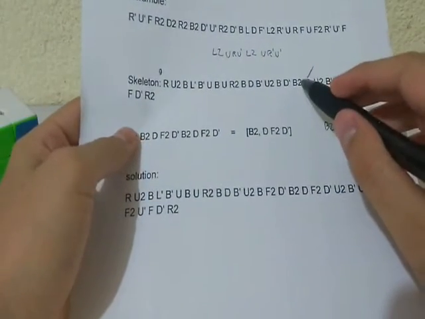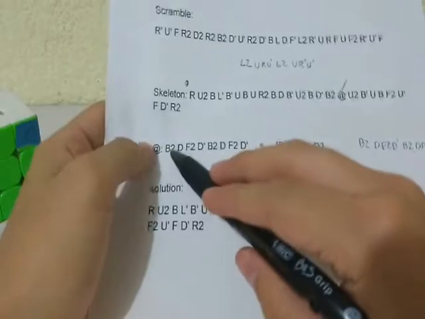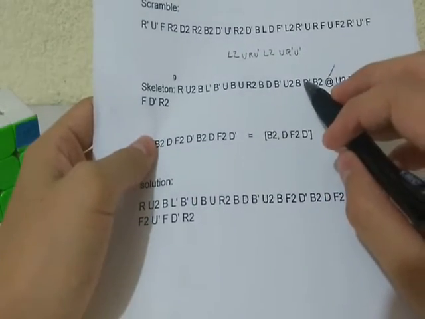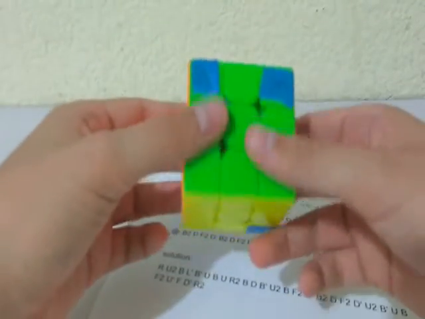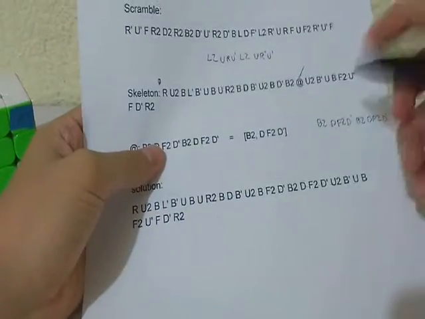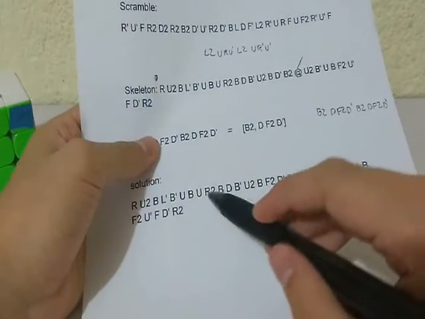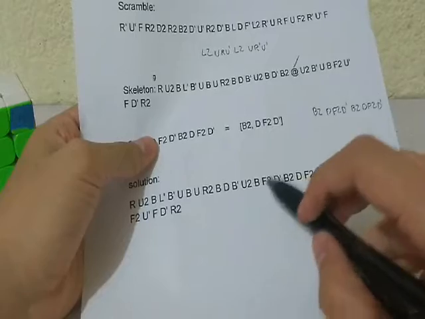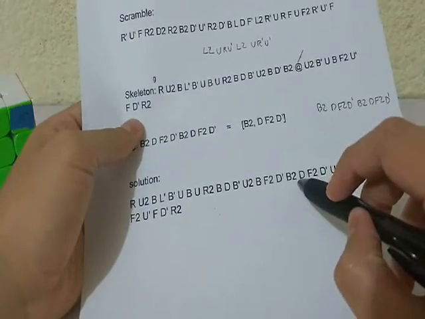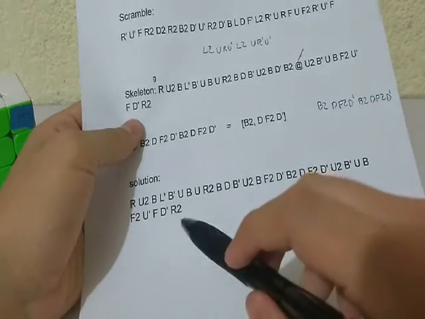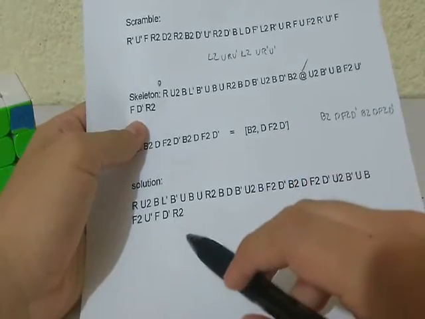So I could not write the B2. This B2 cancels with this B2, and D prime and D cancel itself. I mean, D and D prime, nothing happened. I cannot write them. So the final solution will be my skeleton up to this point, then the commutator and the rest of the skeleton, and the cube will be solved.